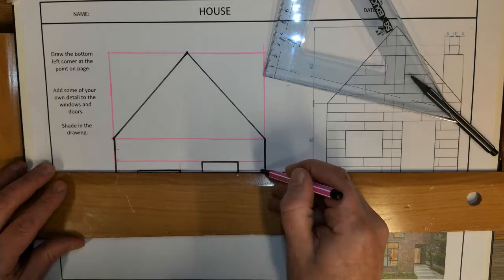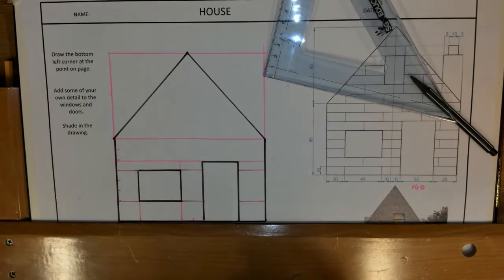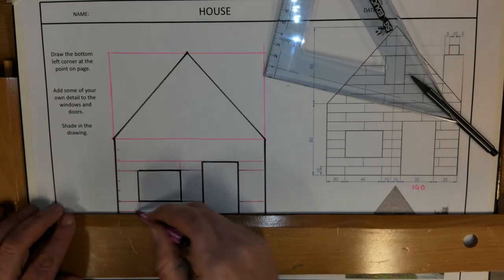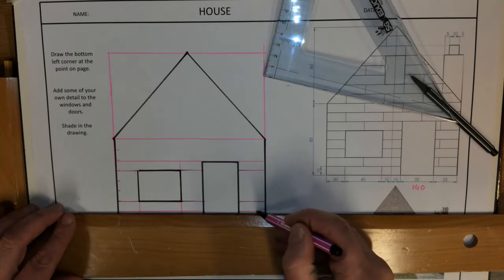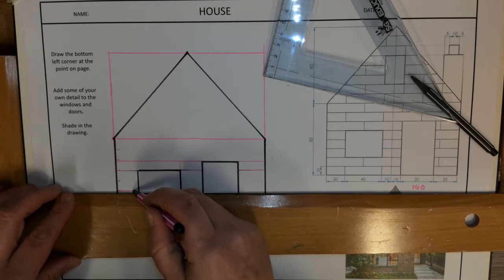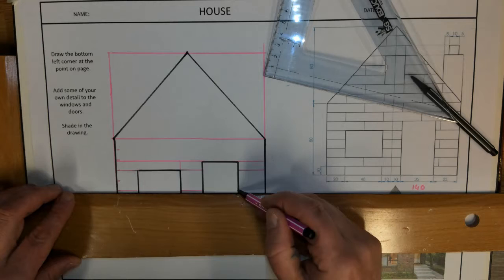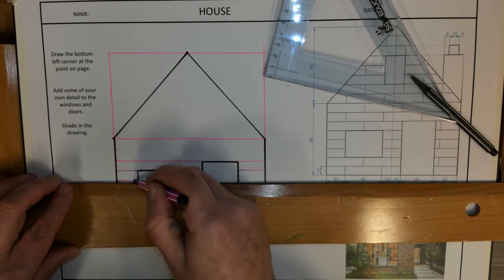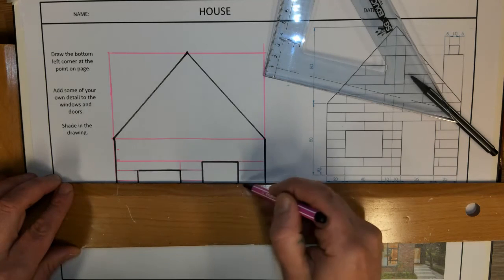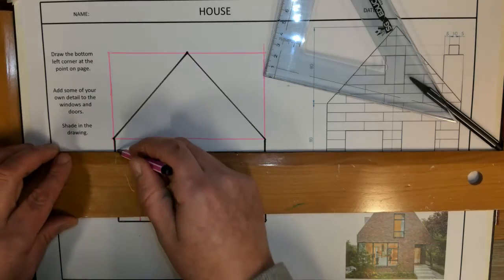I'm probably just going to draw these in a slightly different colour rather than the black, just to stand them out. But I'm going to literally bring these across on every single row. I'll come back with a brown in a second just to add a bit of detail.